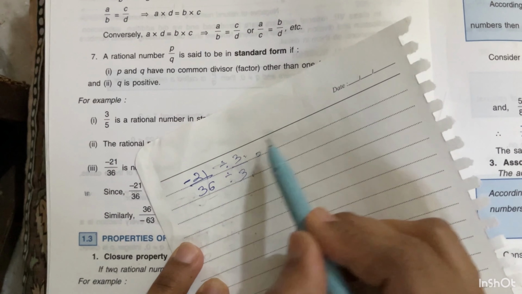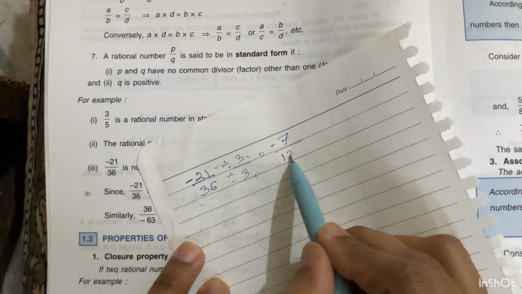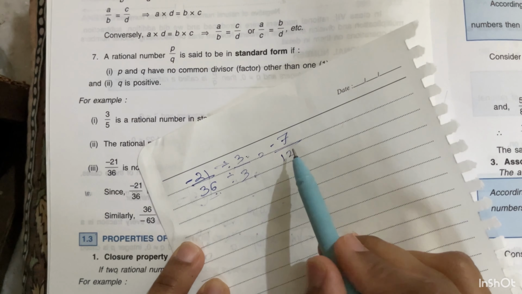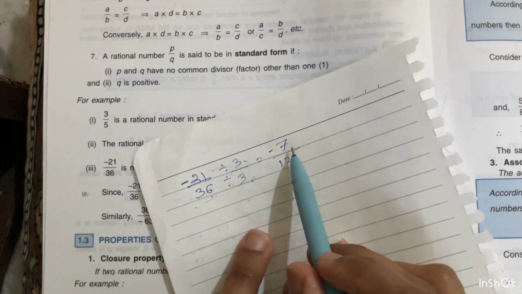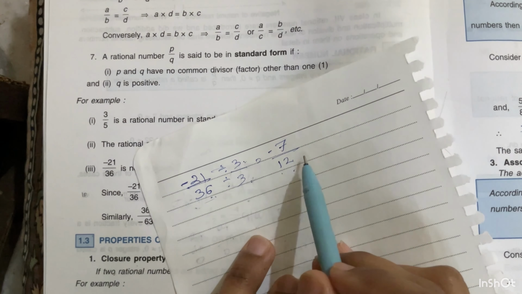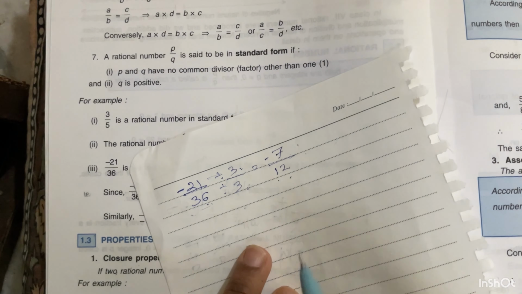Now see here, 3 7s are 21. Minus, let it be as it is. Now here 3 1s are 3, 3 2s are 6, that is 36. 3 12s are 36. Now as you can see here, minus 7 doesn't have any divisor, but 12 has 2, and we can't apply it. Why? Because at the same time we have to divide 7 also, but we can't.